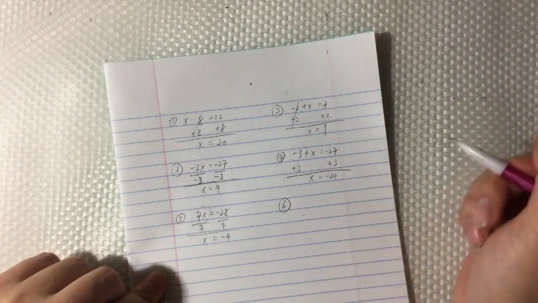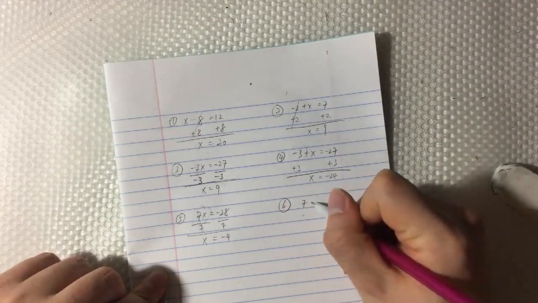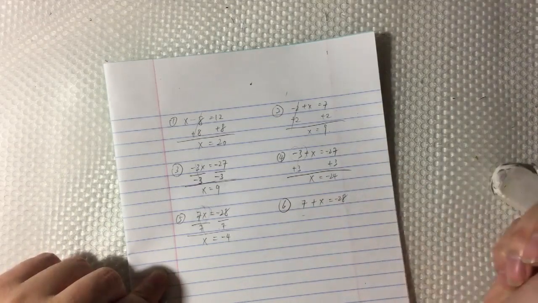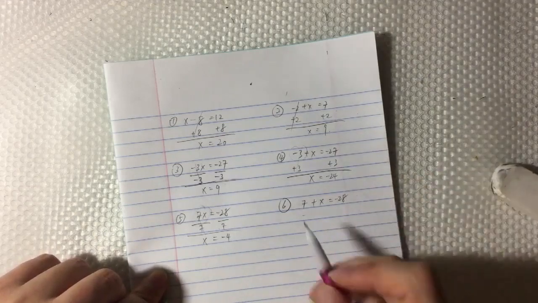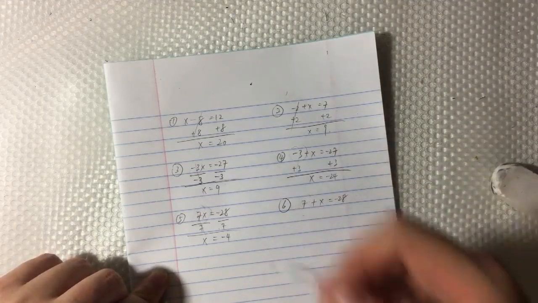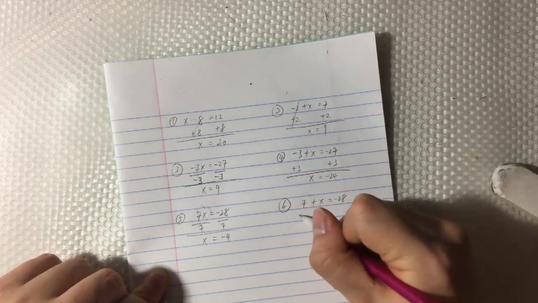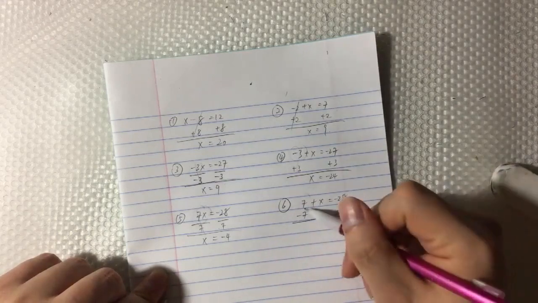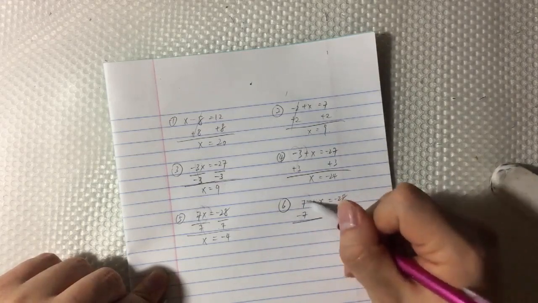Number 6. 7 plus x equals 28. In problem number 6, the number 7 here is a term by itself. To cancel positive 7, I subtract 7 from both sides. Then positive 7 and negative 7 cancel.